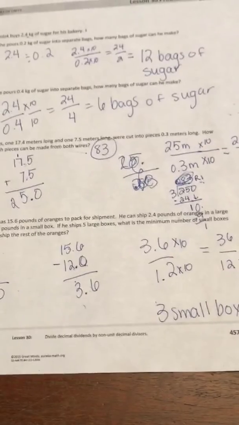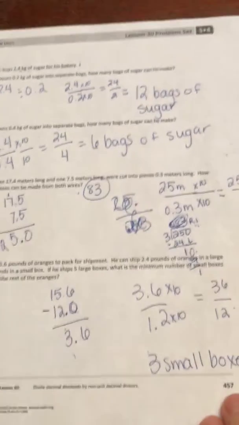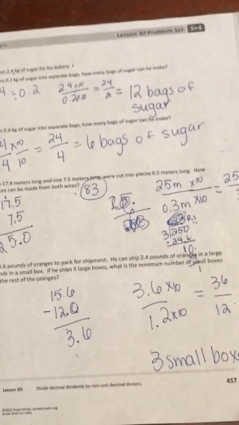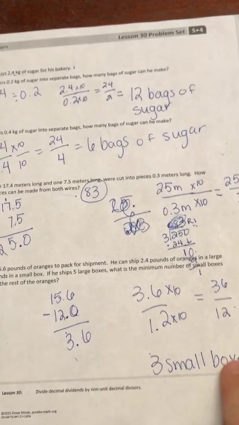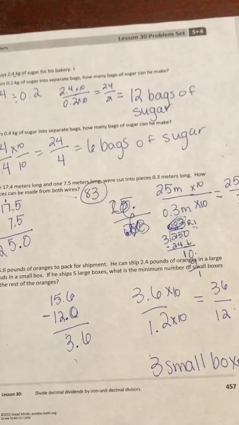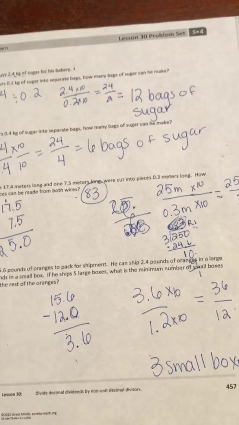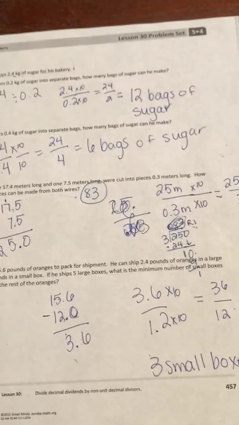Okay, well, that concludes the lesson 30 problem set. Remember, tomorrow, this is not what you will turn into me. I've done all this work here. So tomorrow, you need to make sure that you turn into me lesson 28 homework, lesson 29 homework, and lesson 30 homework. That is what is due by the end of our class time together tomorrow.